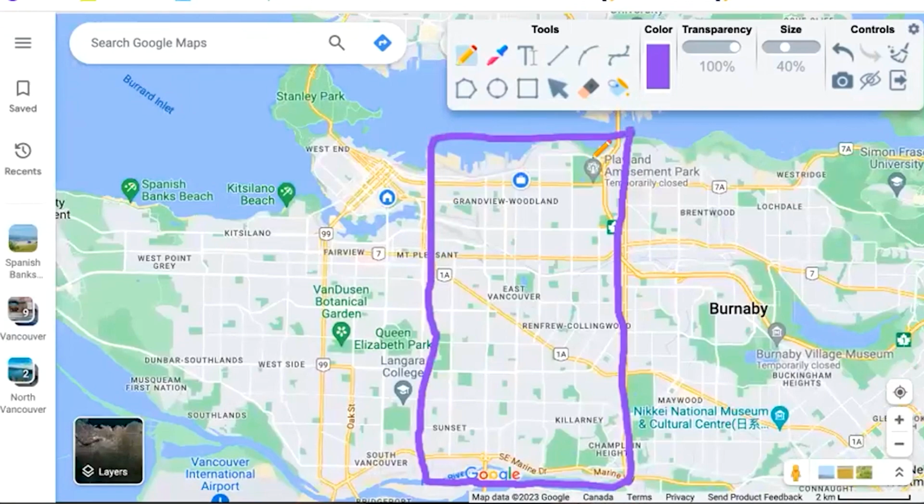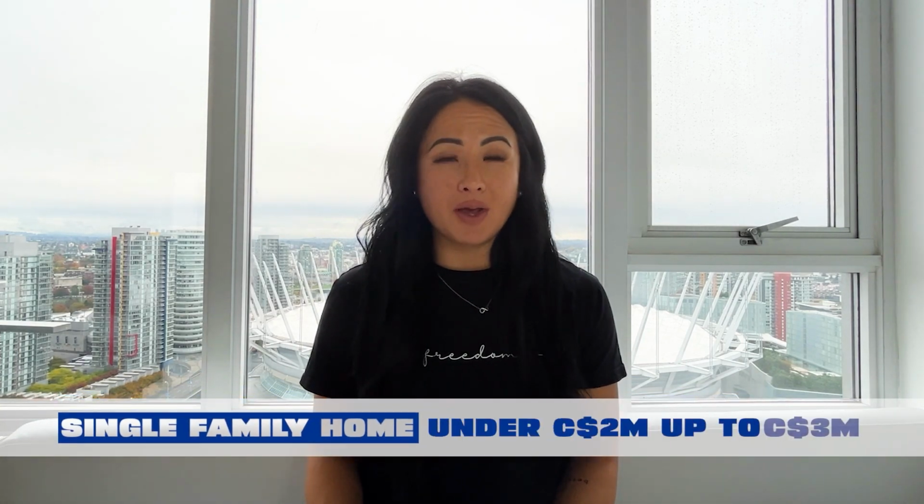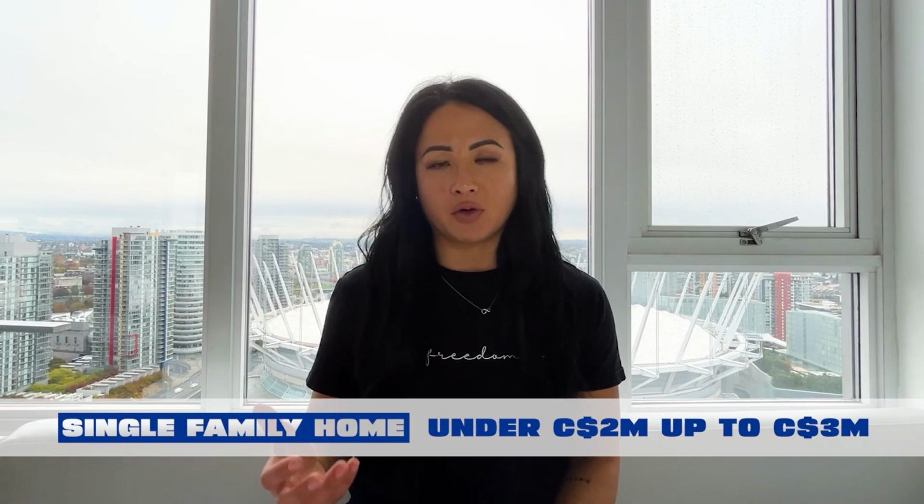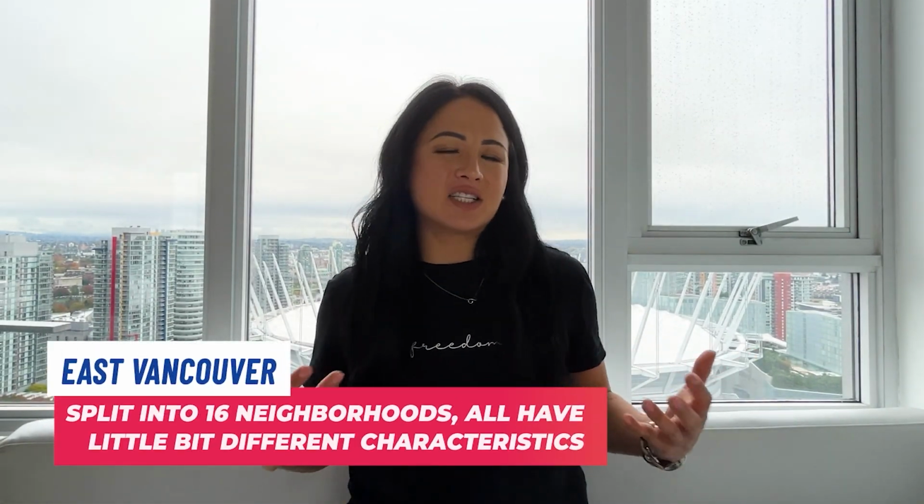And then the Burrard Inlet on the north border there. So East Van is split up into 16 neighborhoods, and they all have a variety of different characteristics here. East Vancouver used to be more working class, and in comparison to the west side, your average price point is going to be a little bit lower. You're going to be able to find a single family home anywhere from just under $2 million up to $3 million, depending. East Vancouver has this relaxed vibe.